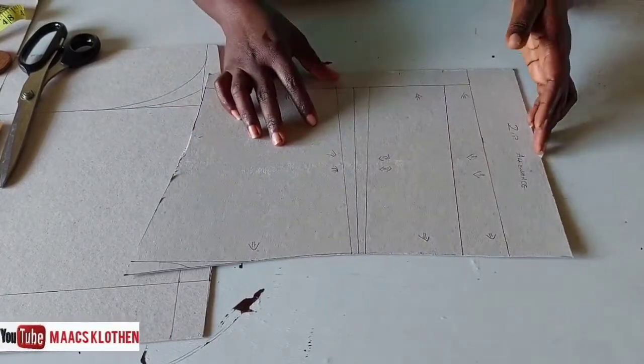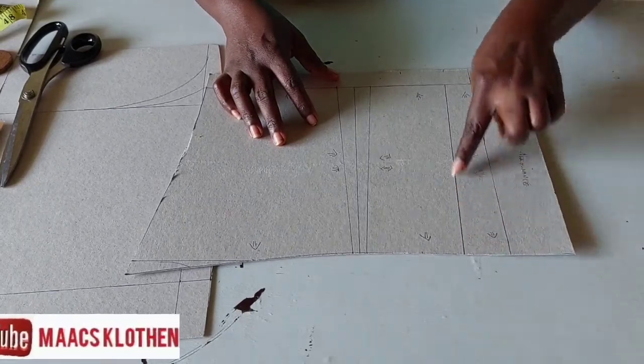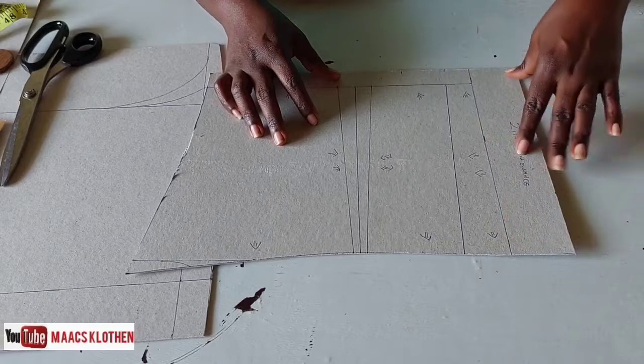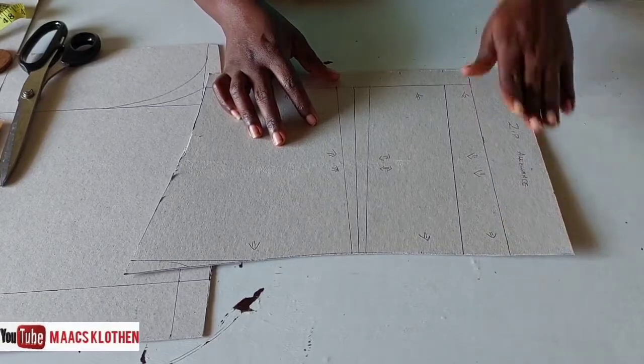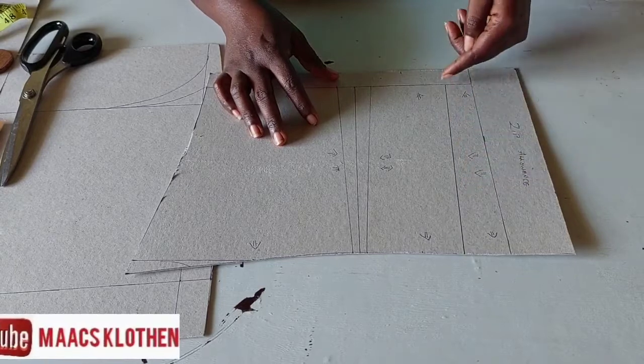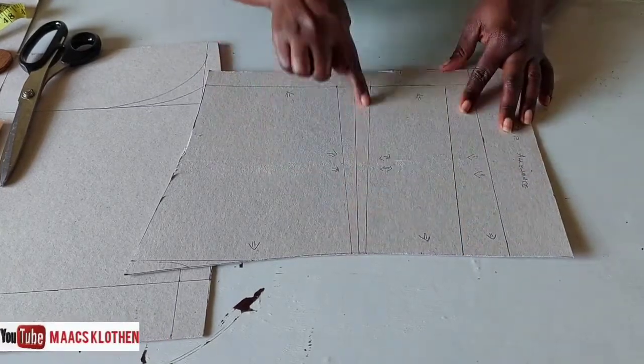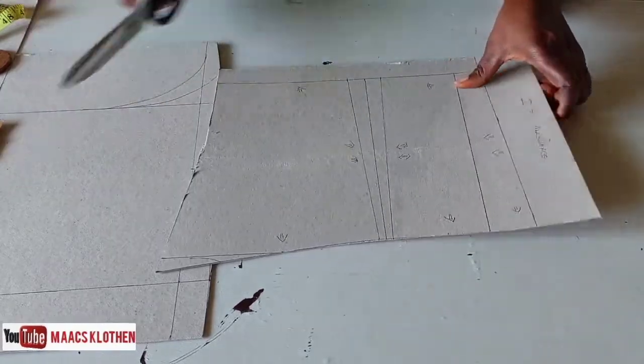Sometimes I would want to use a zipper for maybe the style I'm sewing instead of using a loop. And so if I want to use a zipper, then I will have this one there to serve as my zip allowance. If I want to use a loop, then I'll just cut this off and that'll be it. And so what I'll do is to just take the dart line.